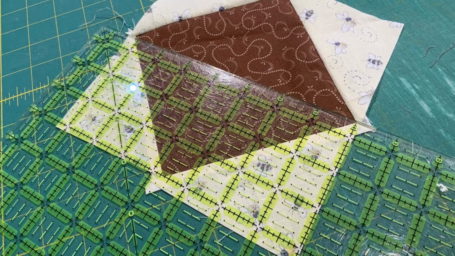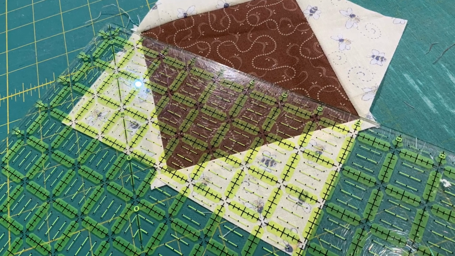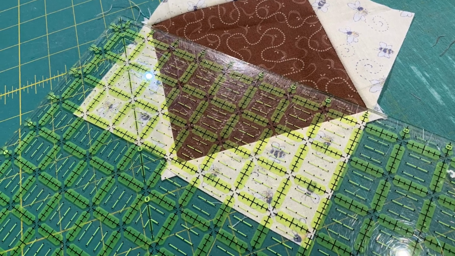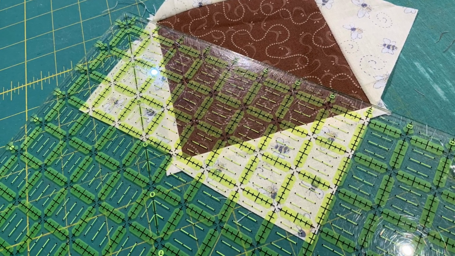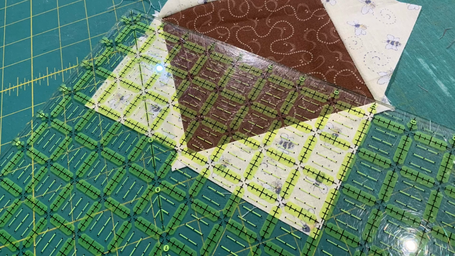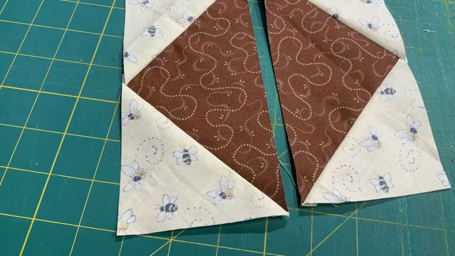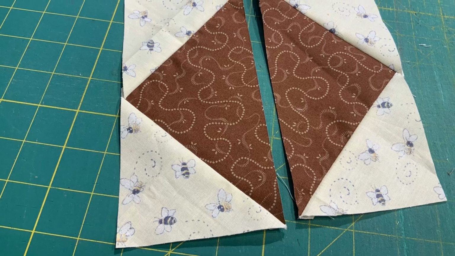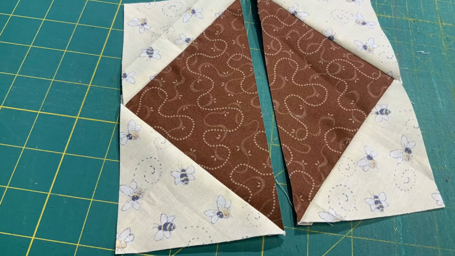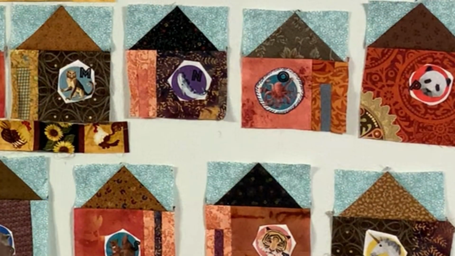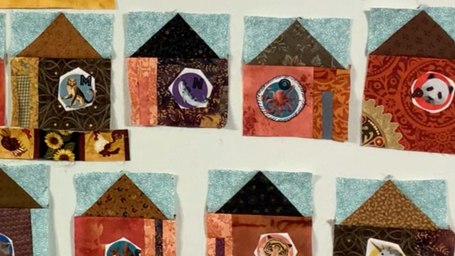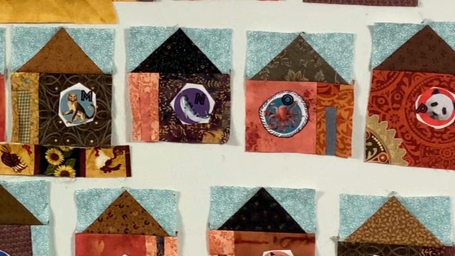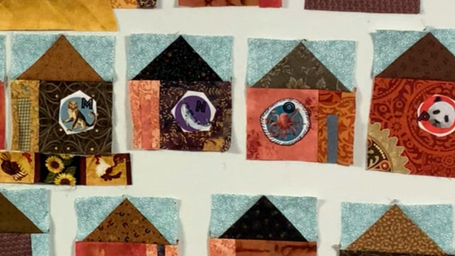I made a lot of little houses, and I made all of the roof and sky parts the same way, chain piecing them one after the other and then just cutting them on the diagonal like this. But there's another way that you can make these, and if you're not making a lot of houses and you don't want them all the same size or a similar size, then you can just make like 4 at a time, and I'll show you how I like to do that.